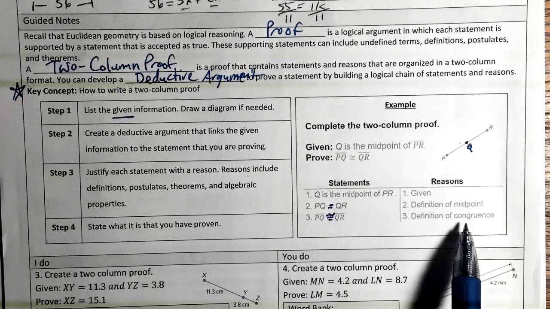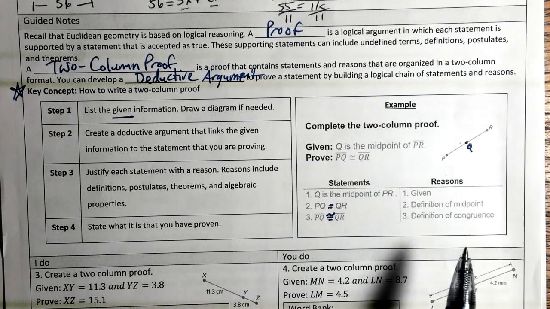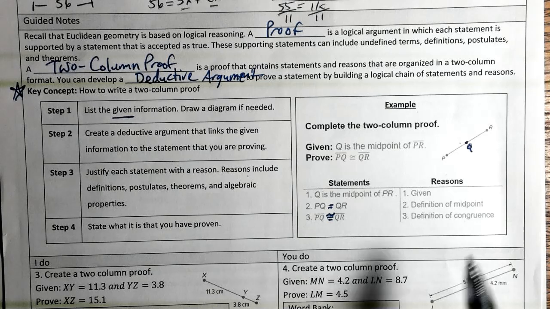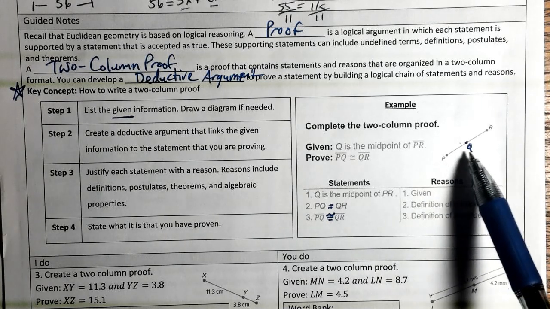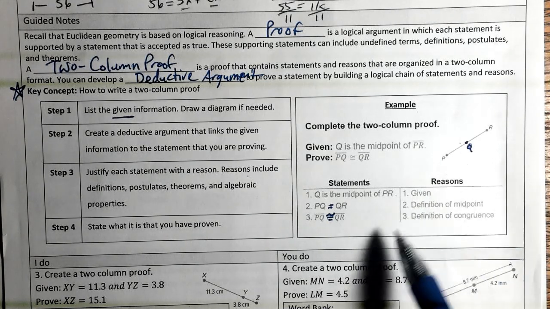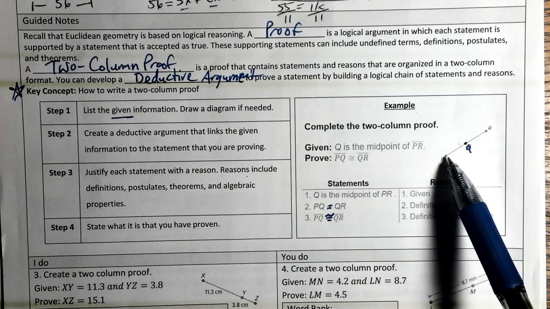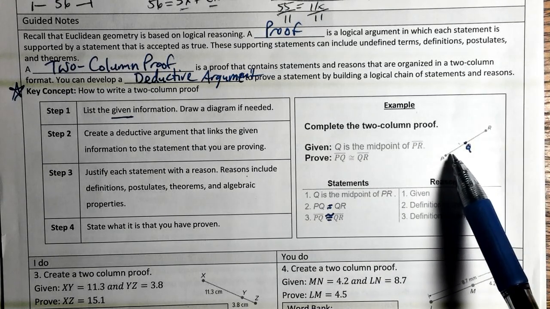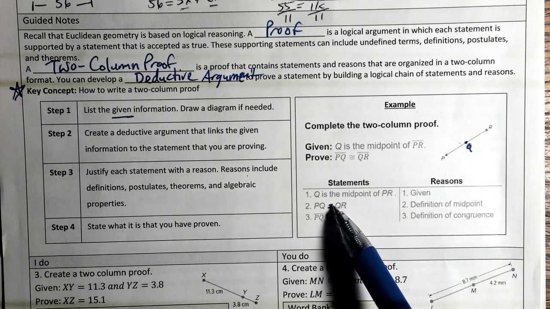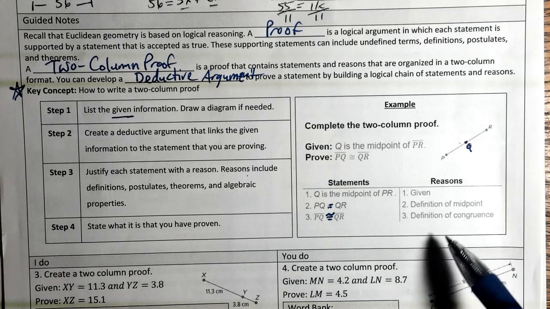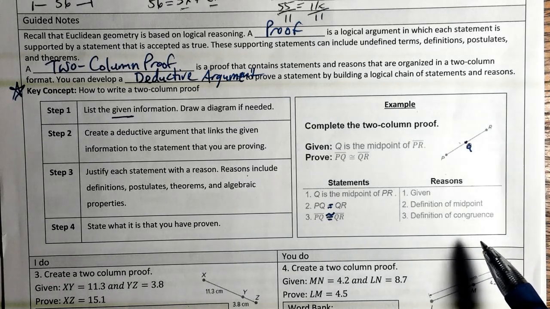And that is the definition of congruence. We've talked about in class several times equals and congruence. Congruent means equals. Equals is for numbers and congruence is for shapes. So when we're talking about lengths, we're talking about a distance or a number. When we're talking about a line segment, we're talking about this geometric figure, this line. So we go from equals to congruent, and that's the definition of congruence.